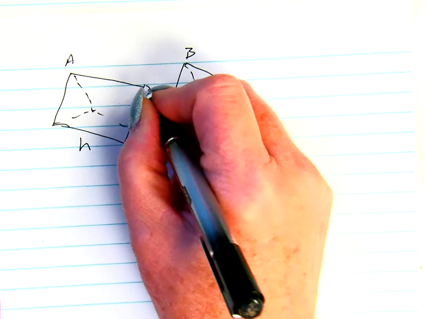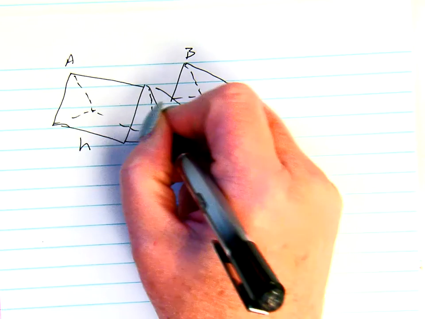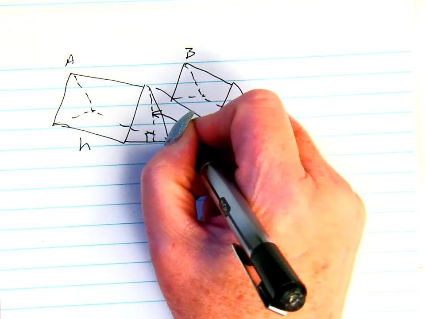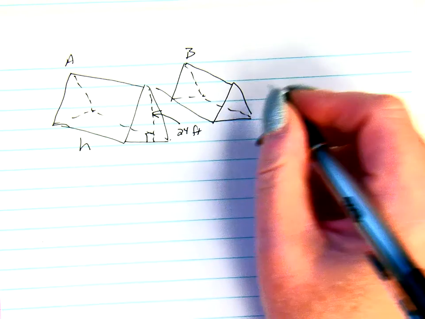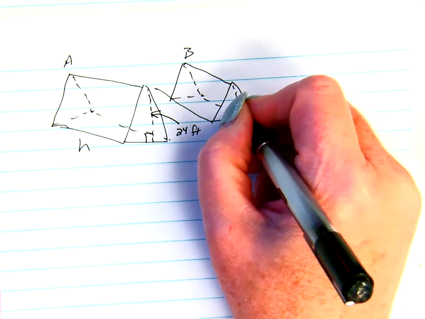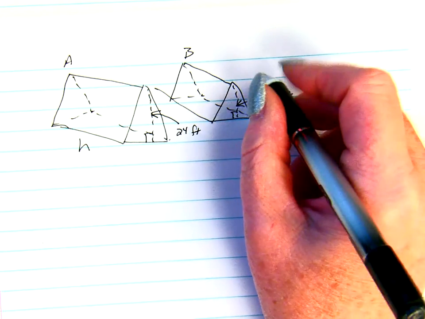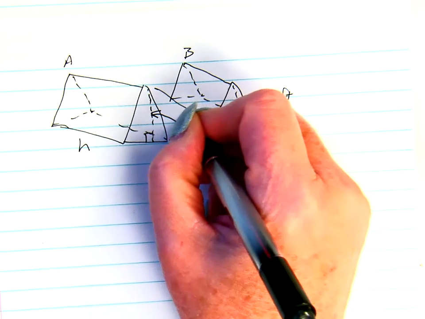24 feet here. 24 feet. And I've got 8 feet. Obviously, these are not drawn to scale. And I've got 10 feet here.